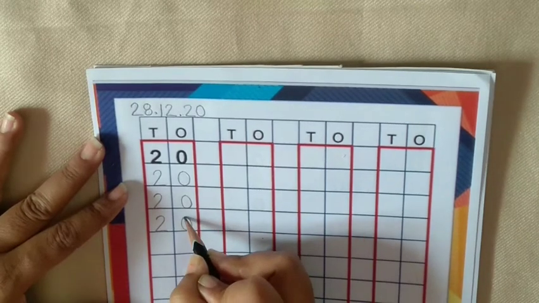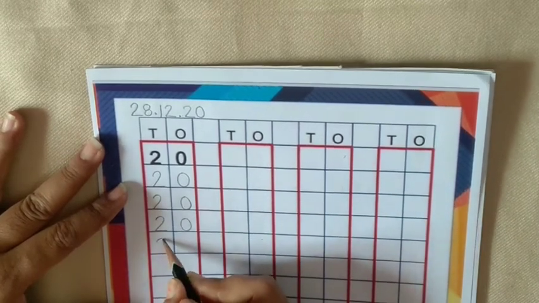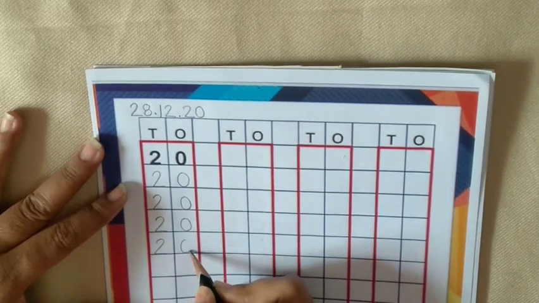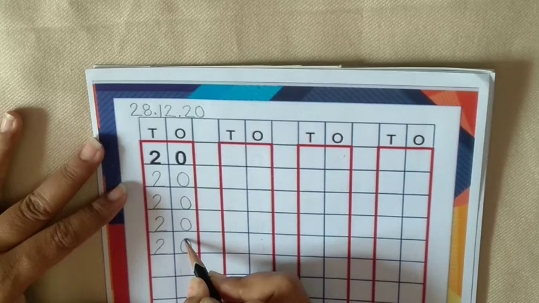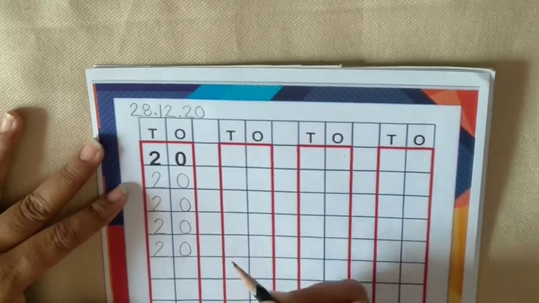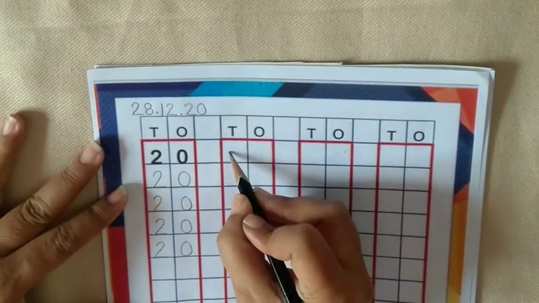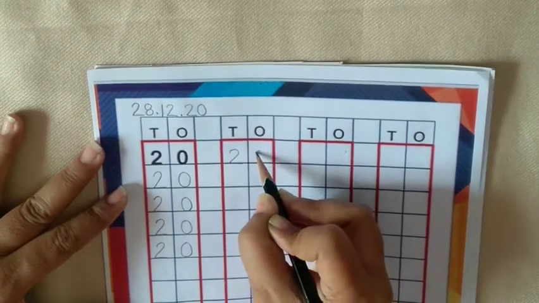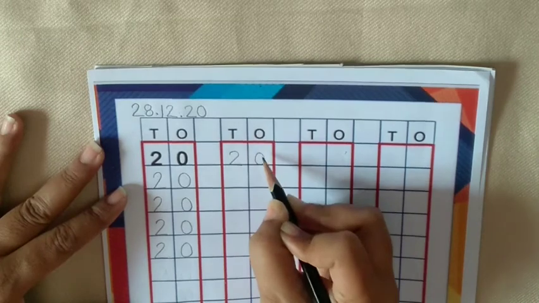C curve, reverse C curve. Zero. Curve, go slant, slipping line. C curve, reverse C curve.